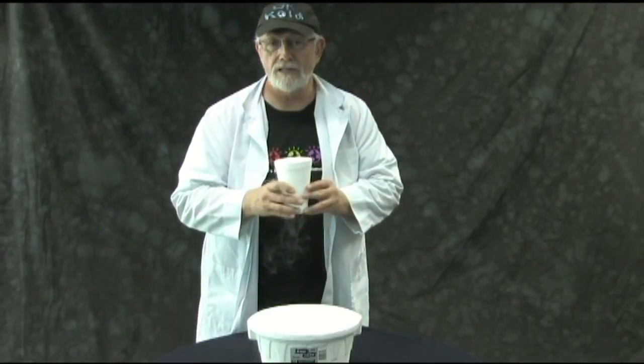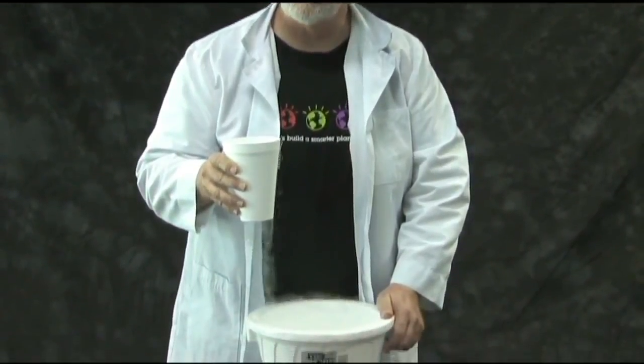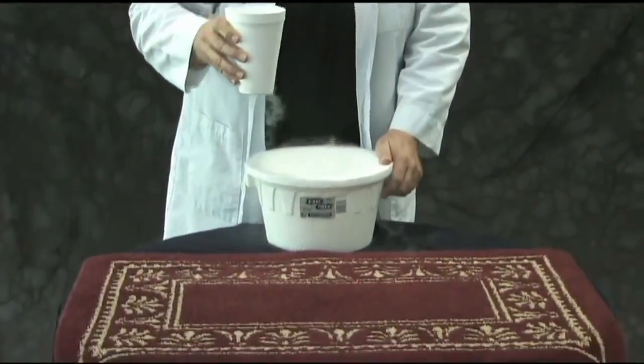Let's take a look at some liquid nitrogen. Let's take a look at what happens when I dump just a little bit of liquid nitrogen on a piece of carpet.